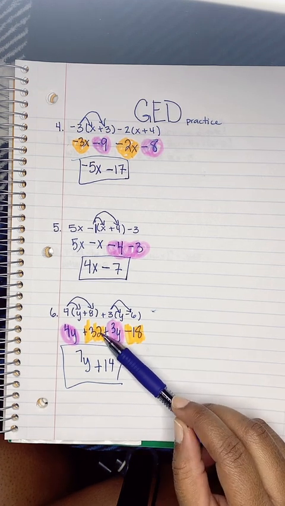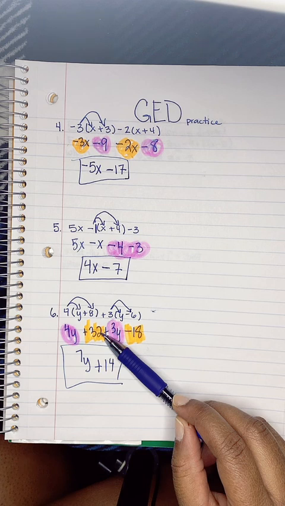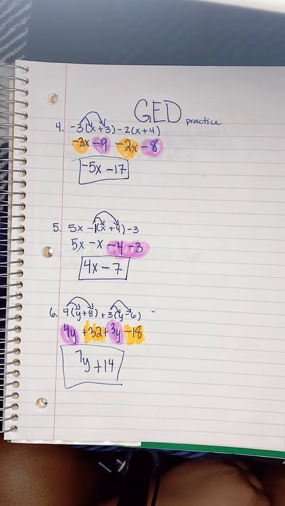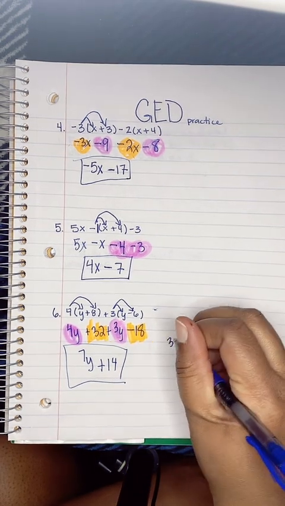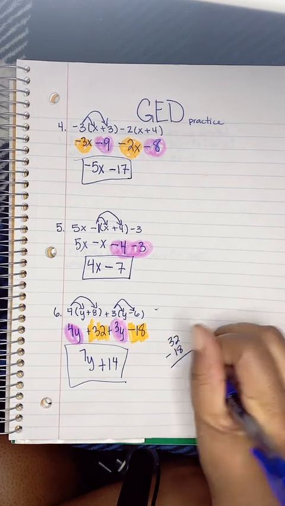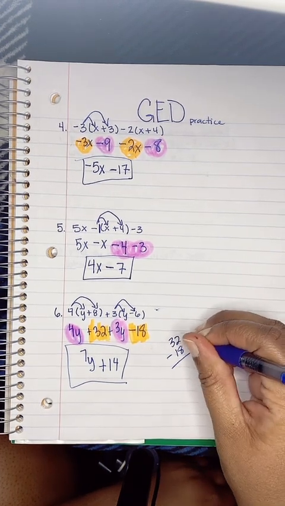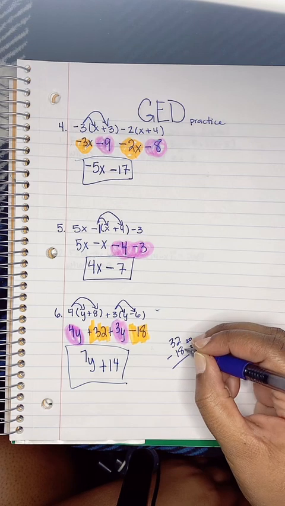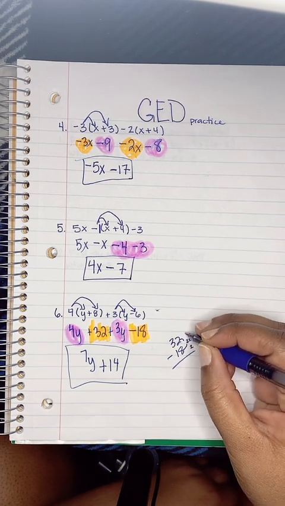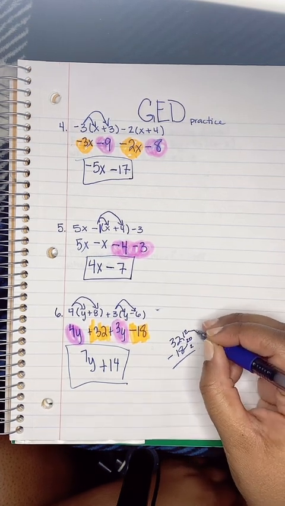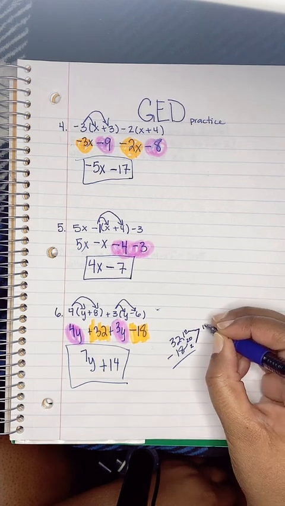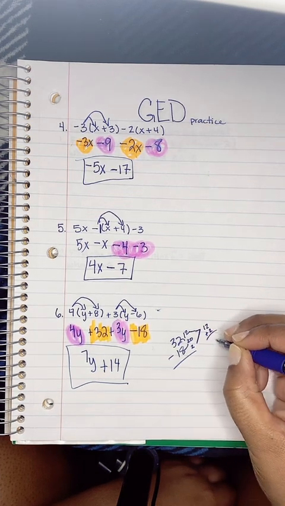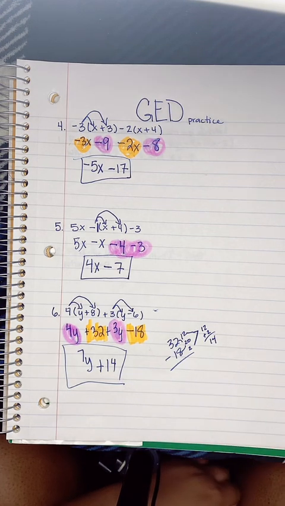So here goes 20. I'm 2 away from here, and then I'm 12 away from here. So these are what you would add. 12 plus 2, and that's how you would get your 14.